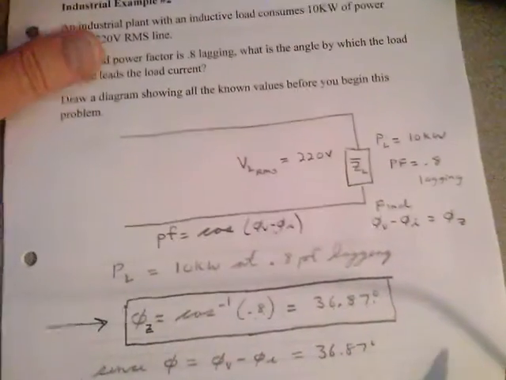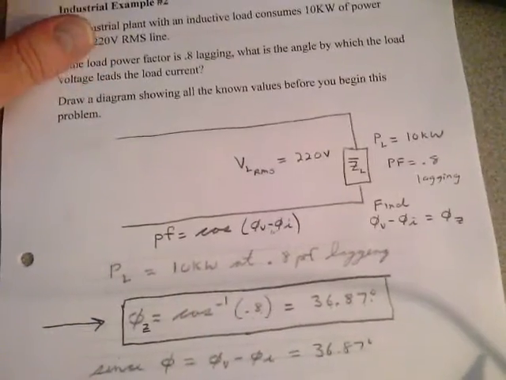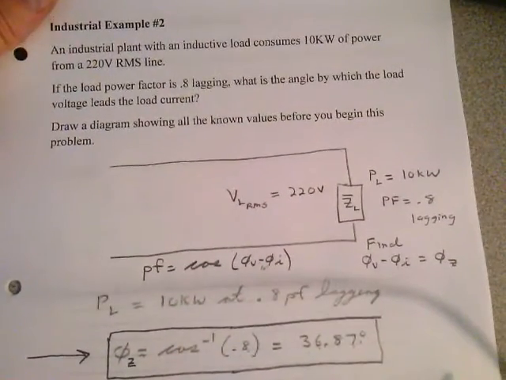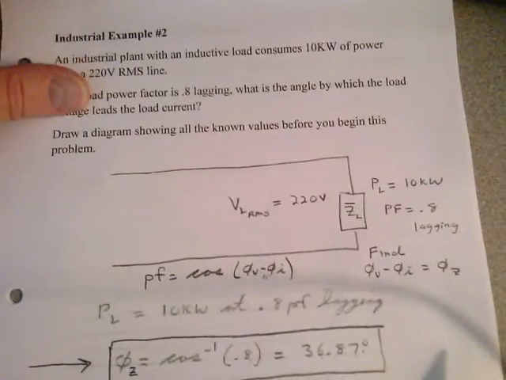They gave you that up here. All that's telling you is it's an inductive load. That's all. A little redundancy in their comment. But 36.87 is the answer. Let's do example number 3.